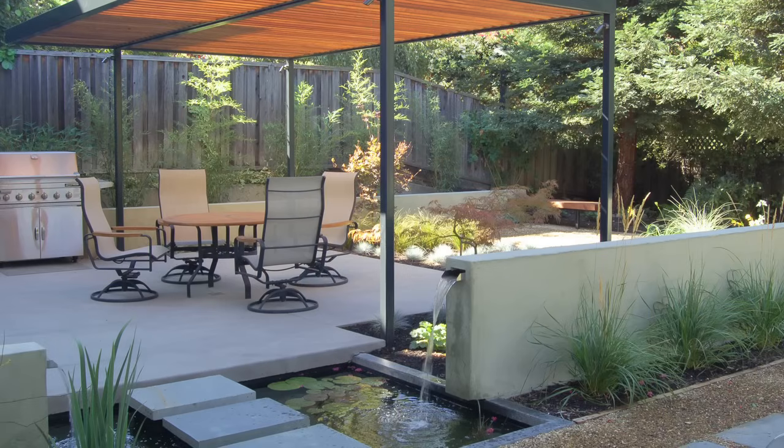The arbor was where we didn't really want to compromise, the steel arbor, back to wood, so that was one place where we kept the budget with the steel arbor.